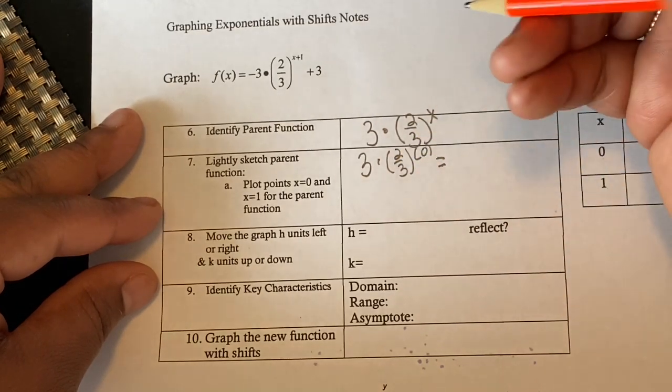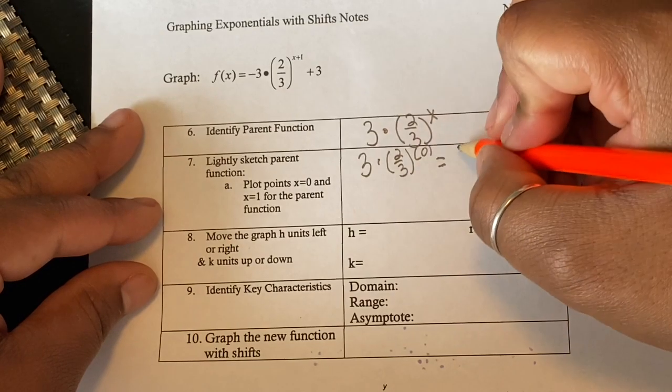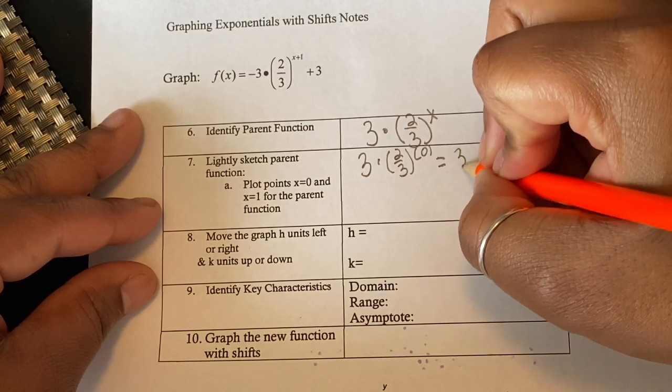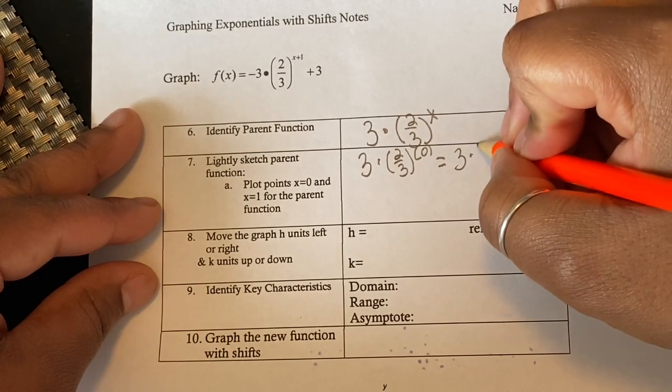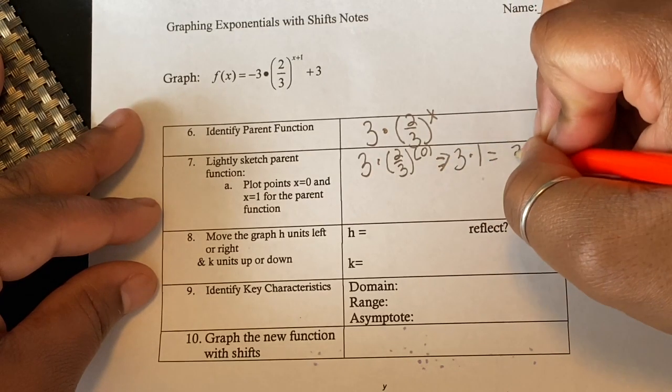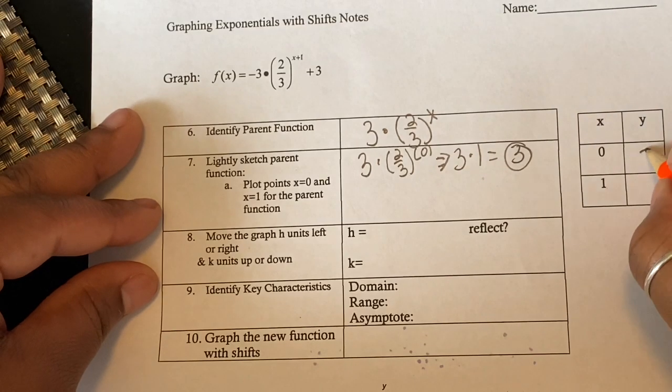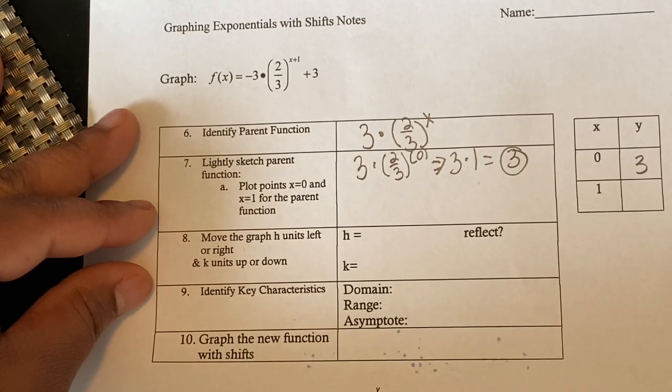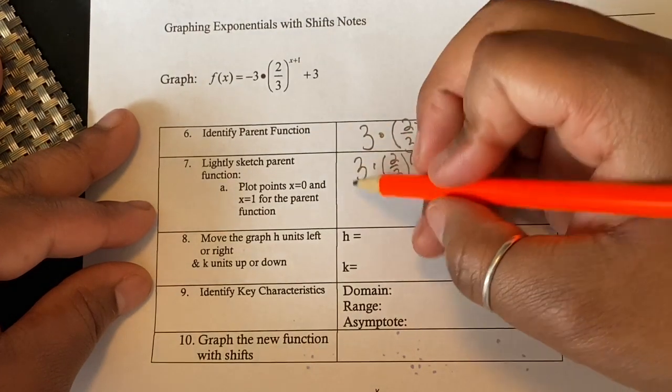I start with my exponents. 2/3 raised to the power of 0 is 1, and you can put that in your calculator. So you get 3 times 1, which is 3. So the point is (0, 3). Now I'm going to do the same thing with 1. Plug it in for x.